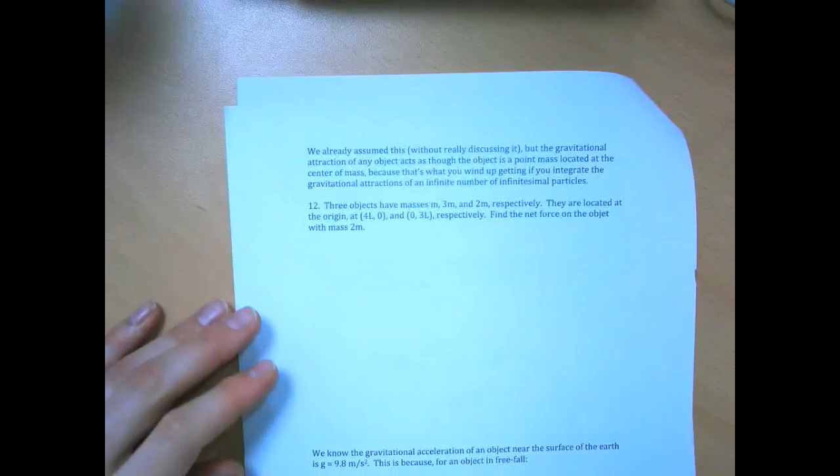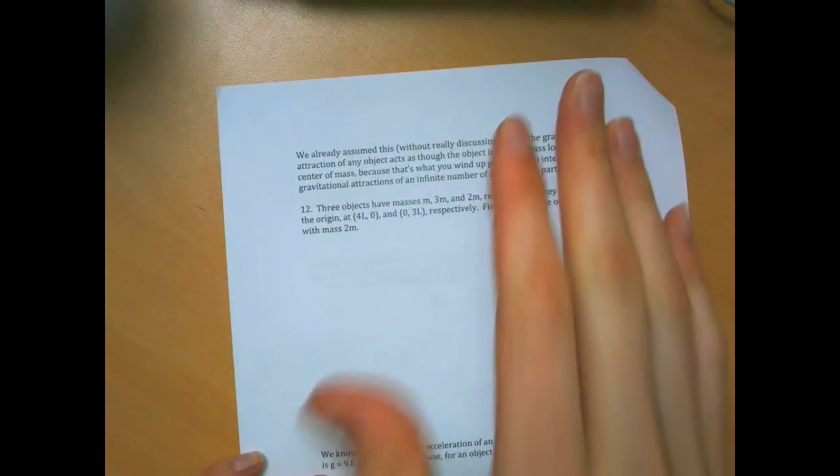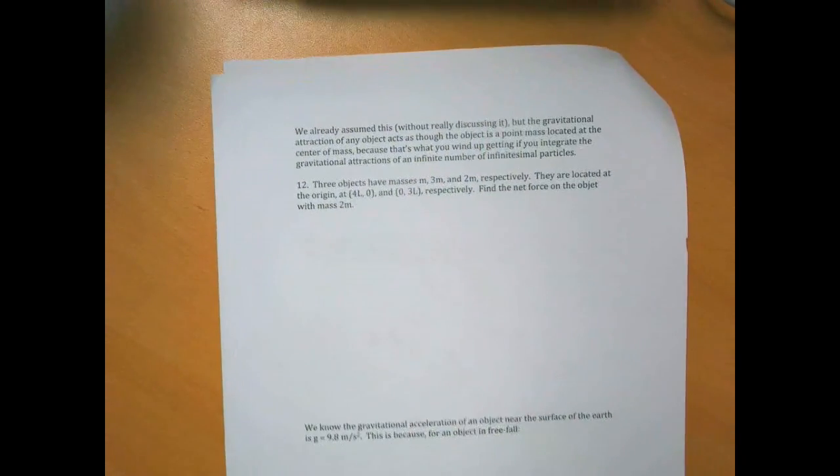And we should remember that, oh, it's just a note, we've kind of assumed that our objects are point masses, and we will continue to assume that our objects are point masses until we do rotational stuff. But for gravitation, it needs to be a point mass that is at the center of mass of the object. That's what you're treating it like.